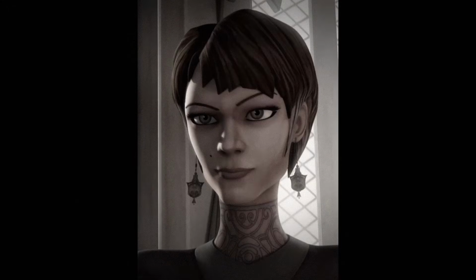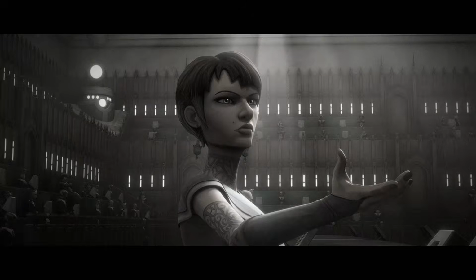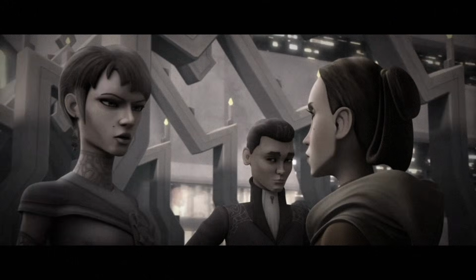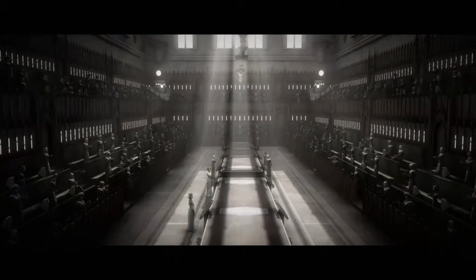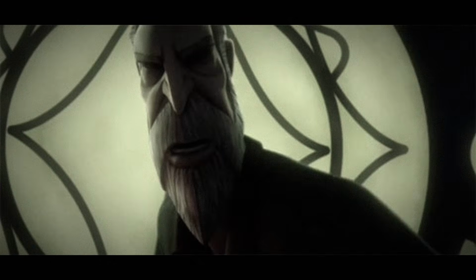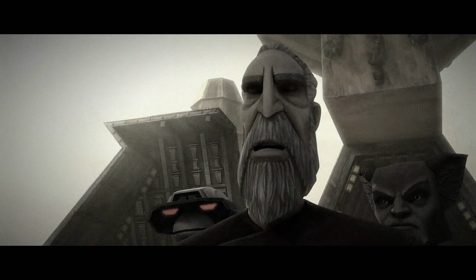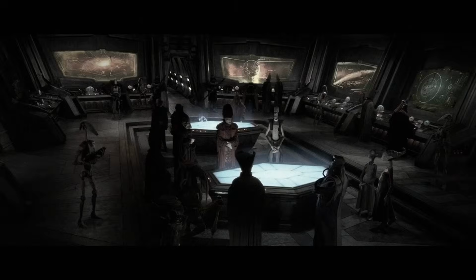Padme collaborated directly with separatist Senator Mina Bonteri, who had previously served in the Republic Senate before defecting, to draft a peace initiative in 21 BBY. The proposal passed the separatist parliament with a vocal majority. Dooku had Bonteri murdered and staged an attack on Coruscant to ensure the Republic Senate rejected it. Even on the separatist side, the Senate was a fiction maintained for appearances.